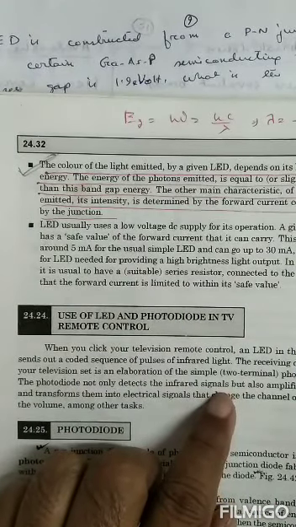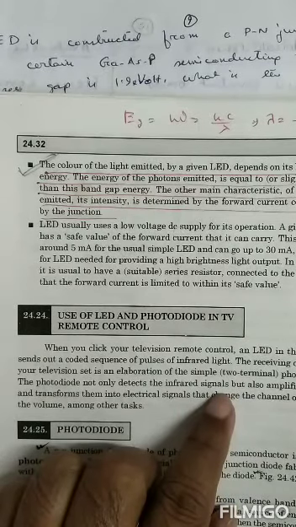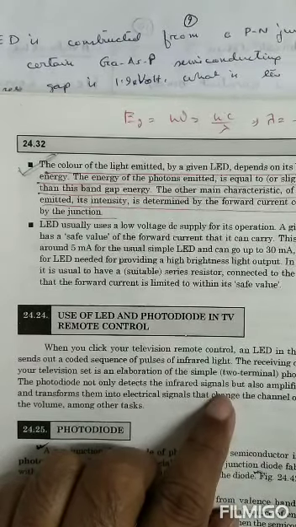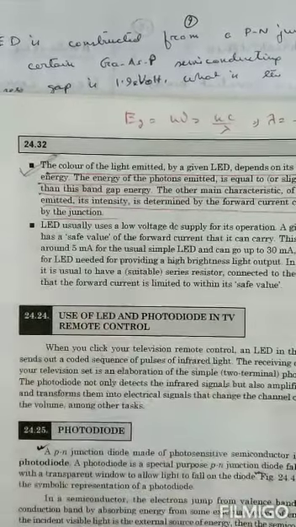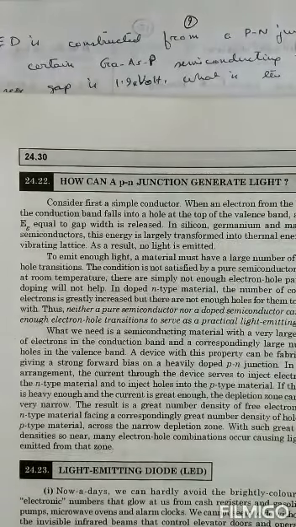An LED is never used in reverse biased condition. If you use an LED in reverse biased condition, then it will get damaged.